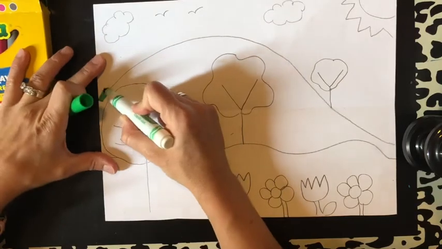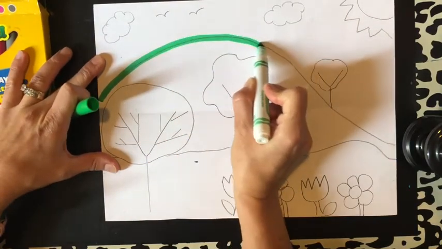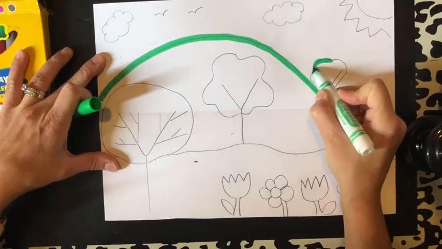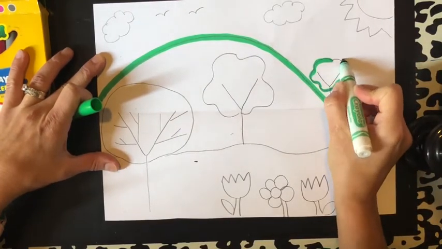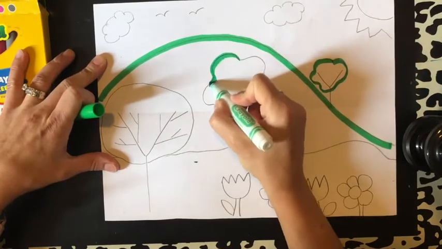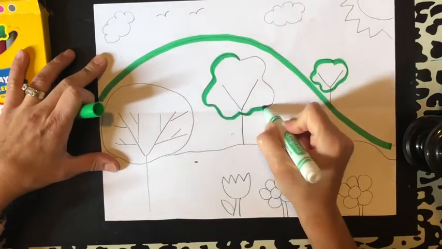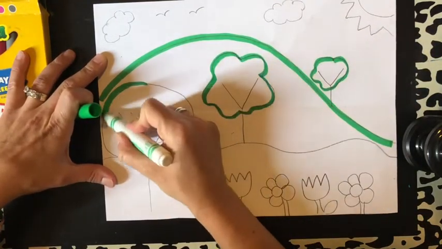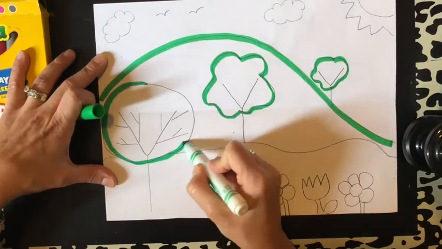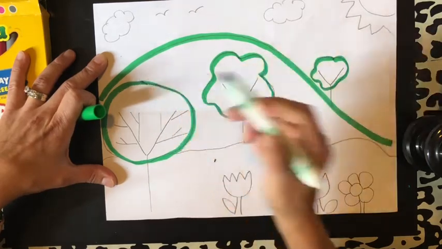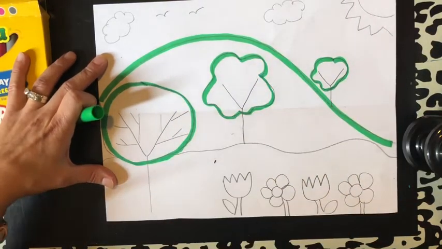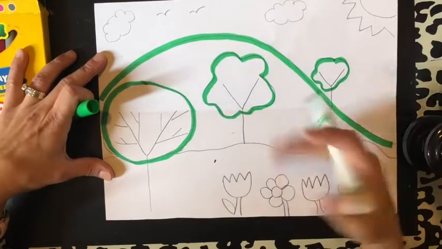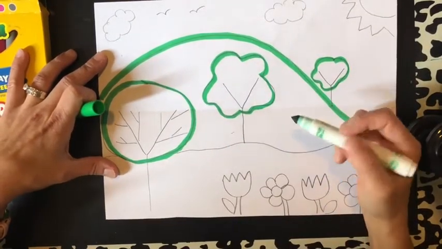So I want my hill to be green. And I want my tree to be green. Now we live in Arizona. Arizona doesn't have a lot of rolling green hills, at least not in southern Arizona, in Tucson where we're at. It doesn't have a lot of big green grass areas or green trees. So this is maybe a different location.